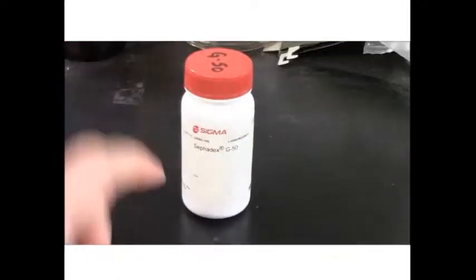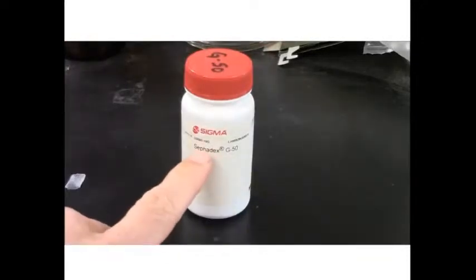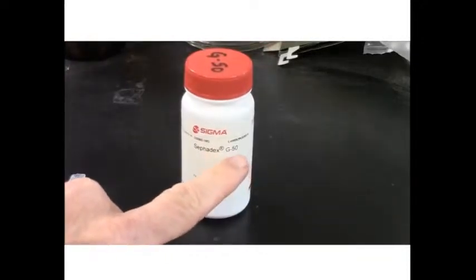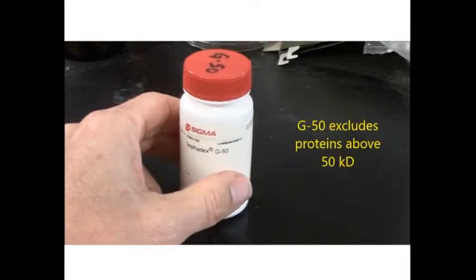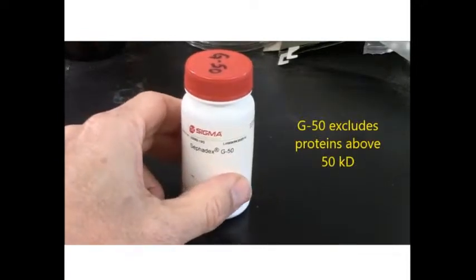We're starting with gel filtration medium. This is Sephadex G50. The number here gives you an approximation of the size exclusion. This will exclude proteins above 50 kilodaltons, 50,000 molecular weight.